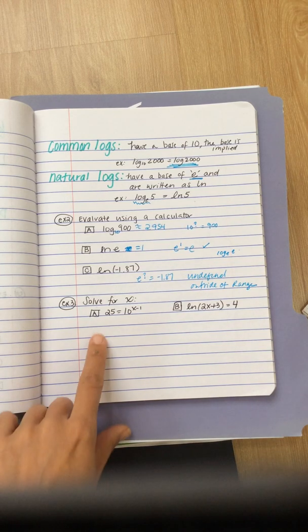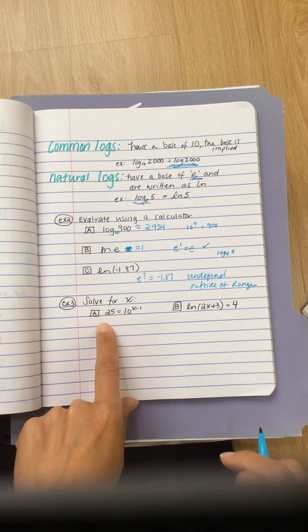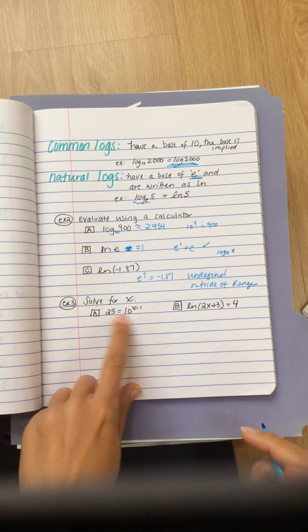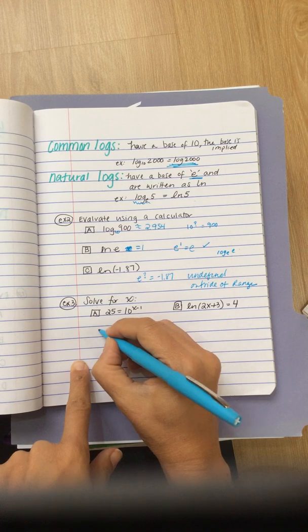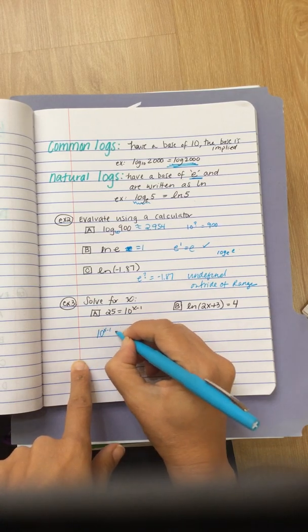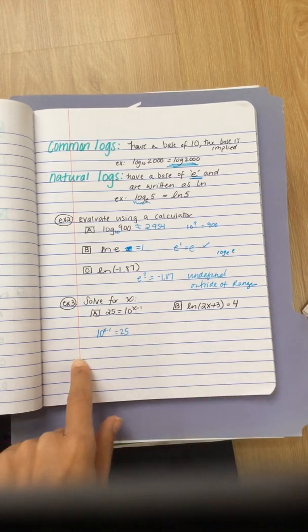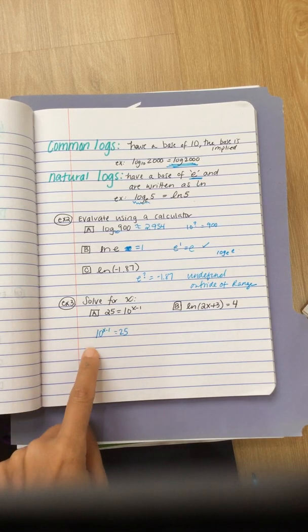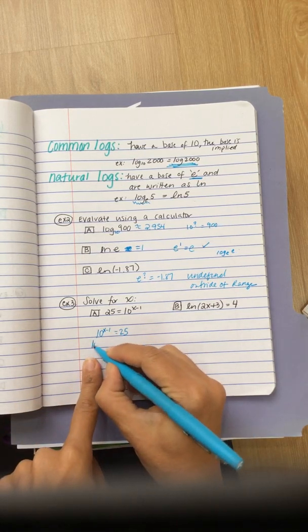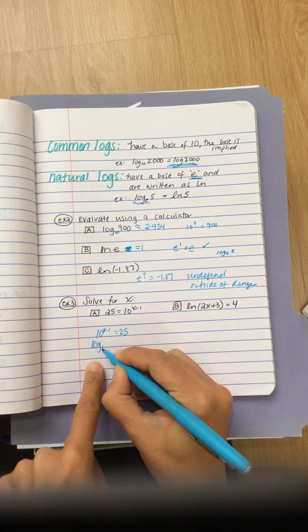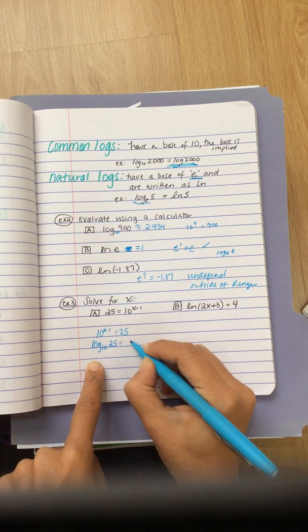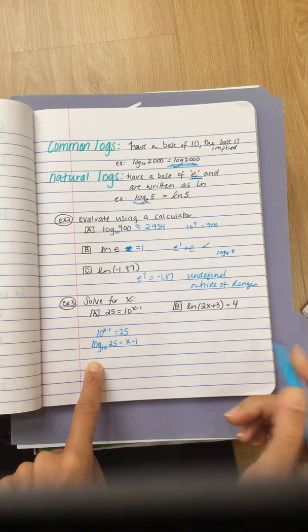All right, and then sometimes you can solve for x using what you know about logs and exponents. So here it says 25 equals 10 to the x minus 1. I like to work with it in this order, so I'm just going to rewrite it. And now I'm going to write this in log form, because look what happens. It becomes helpful. So log, our base is 10, of 25 equals x minus 1.